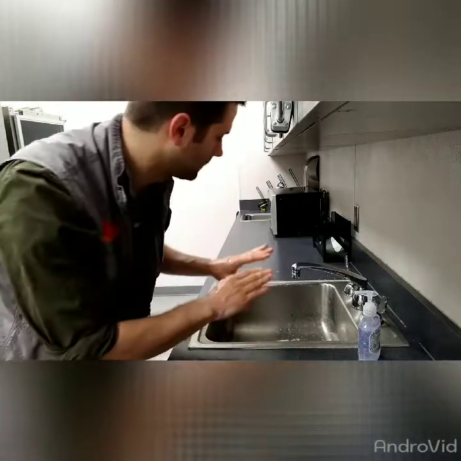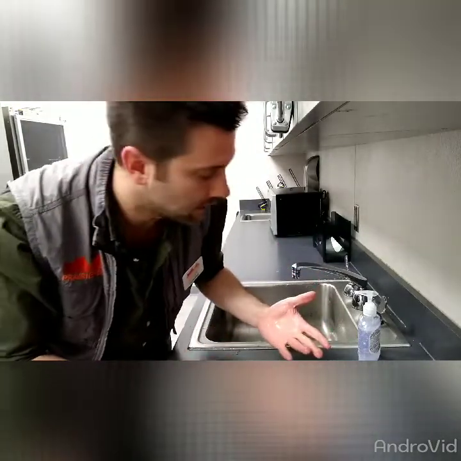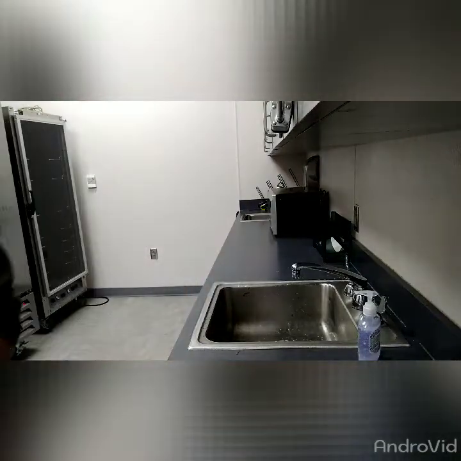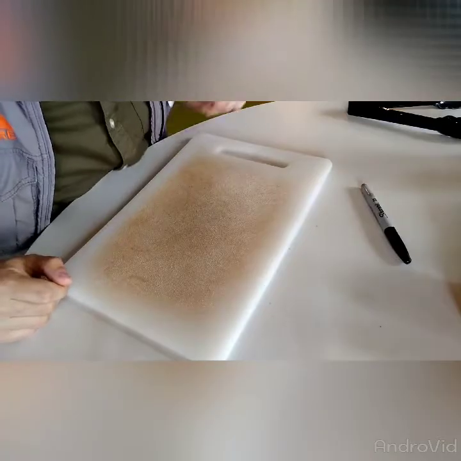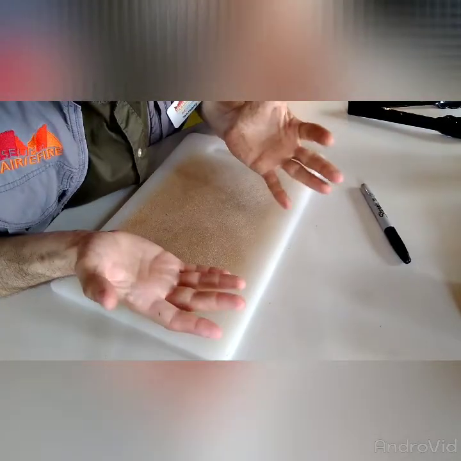Now, I need to go dry my hands, but actually, having just washed my hands, I'm going to go outside, get my hands dirty again for this experiment. So I'll be right back. Whew, well, that was fun. I love being outside. I got my hands dirty again.